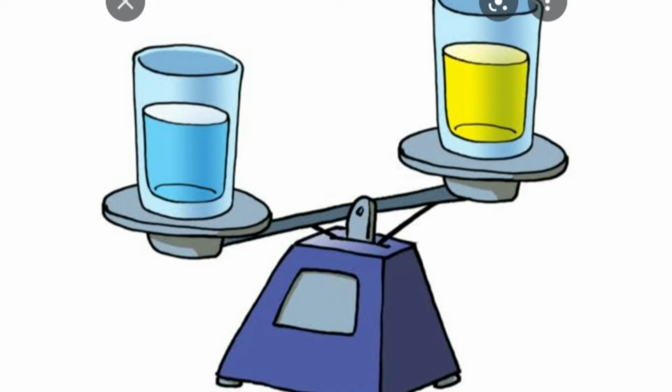On the right side there is the full glass, and on the left side is the empty glass. The pan with the glass of water will tilt to one side. When you hold it like that, you will see that the right side will be tilted down, and that will show that water has mass.